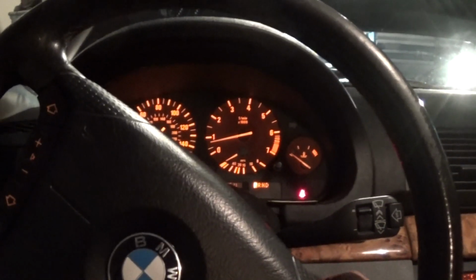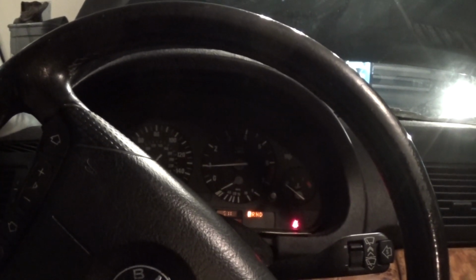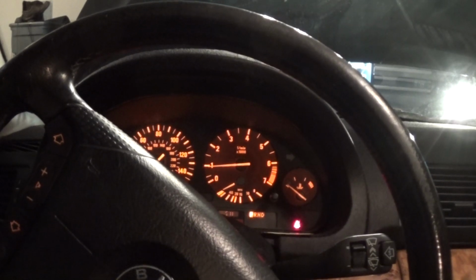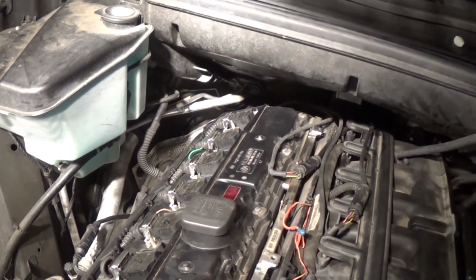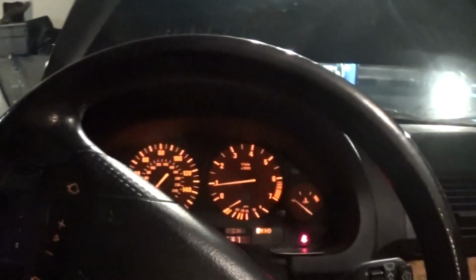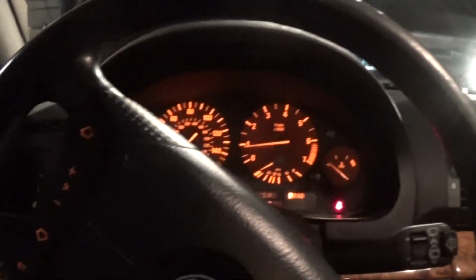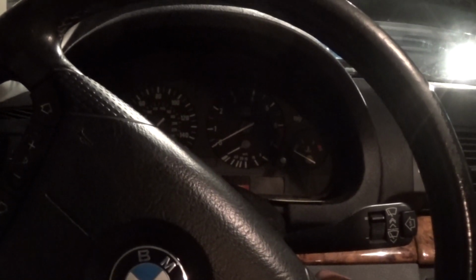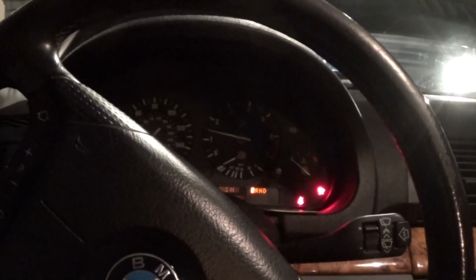It's finally a little bit better. Let's try again now. I think it's still one of the injectors, it's not on. It's better now.